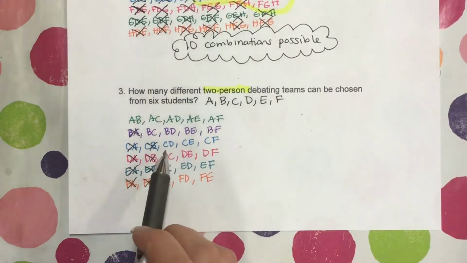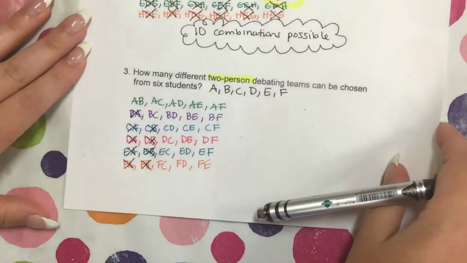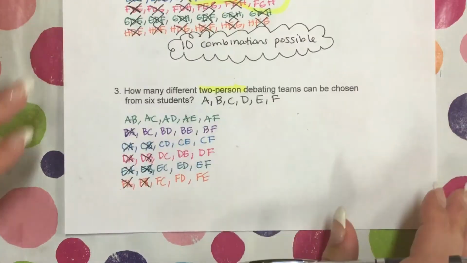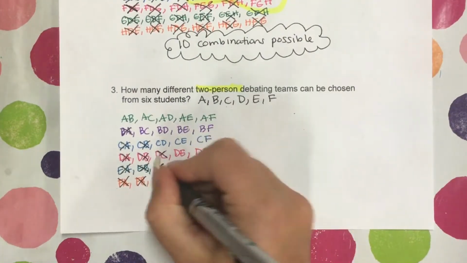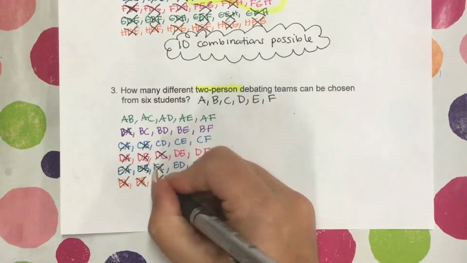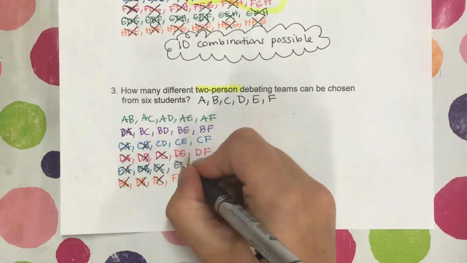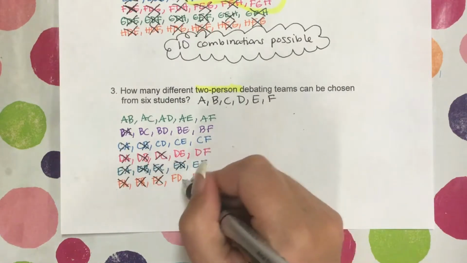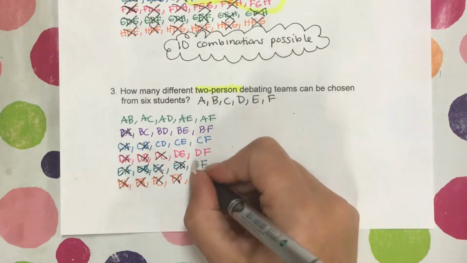Now let's move here to C. CD is the same thing as DC. CE is the same thing as EC. CF is the same thing as FC. Now let's move to DE. DE is the same thing as ED. And DF is the same thing as FD. And lastly, EF is the same thing as FE.